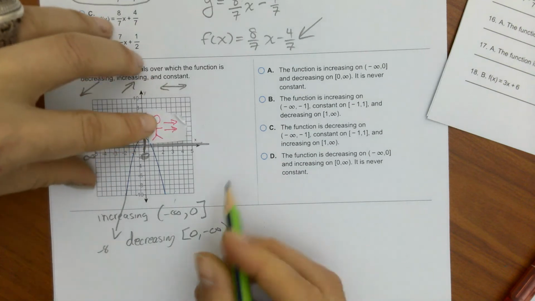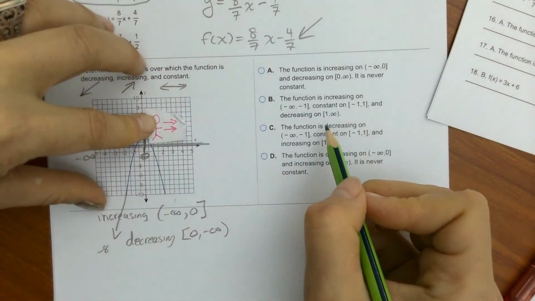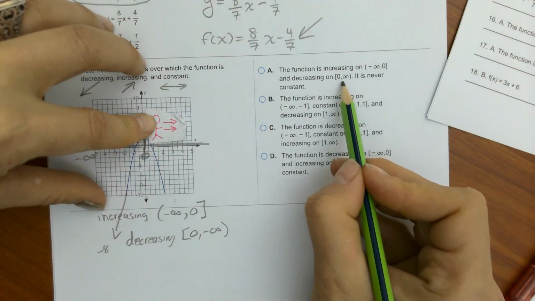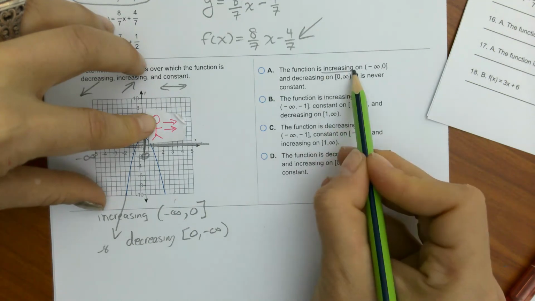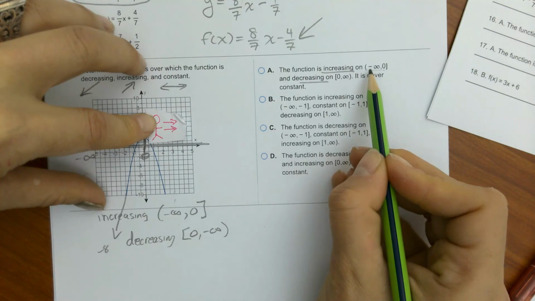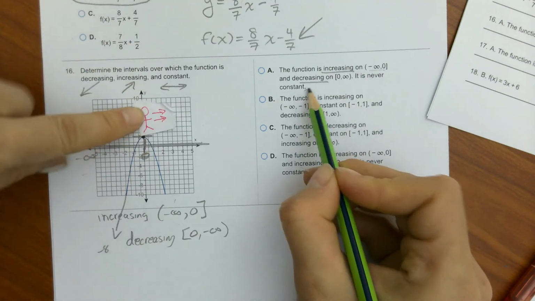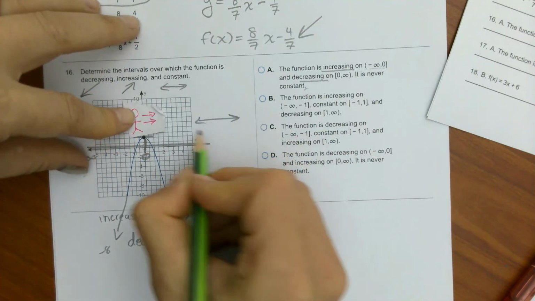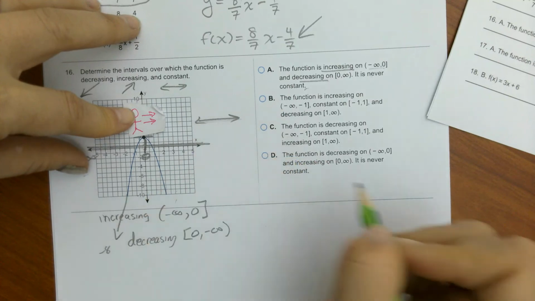There. So which one does this look like? Negative. Increasing. Decreasing. And it says it's never constant. Right. If we want a constant part, it has to be flat. There's no constant part.